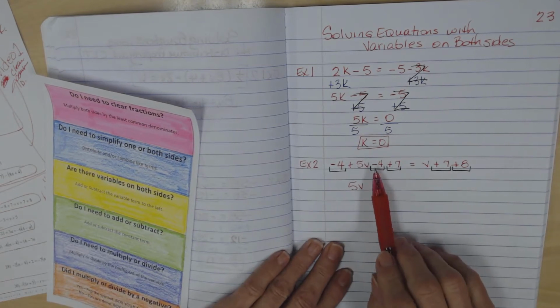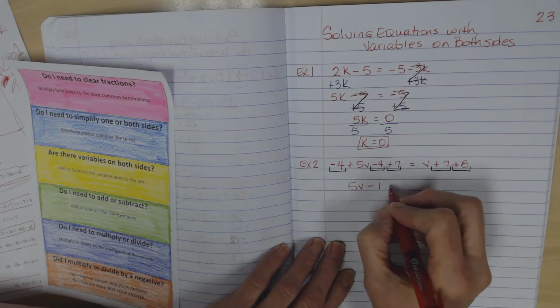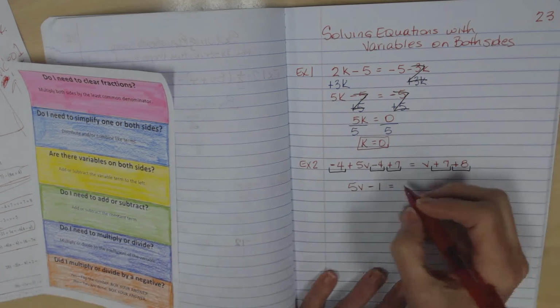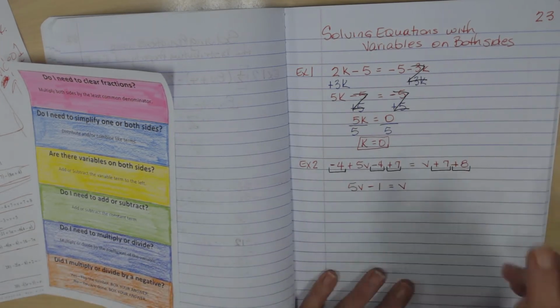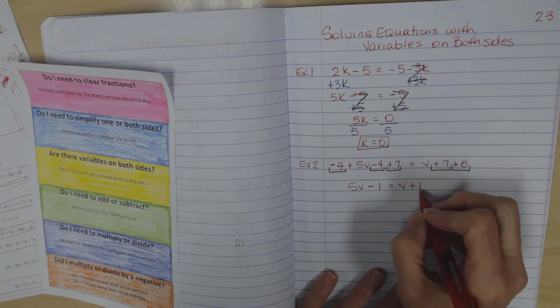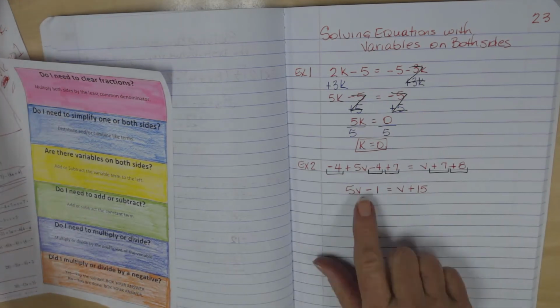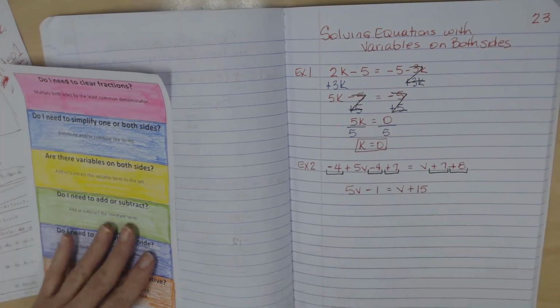Negative 4 and negative 4 make negative 8. Negative 8 plus 7 is negative 1. On this side, we have our variable term first, then our constant term. 7 plus 8 is 15.